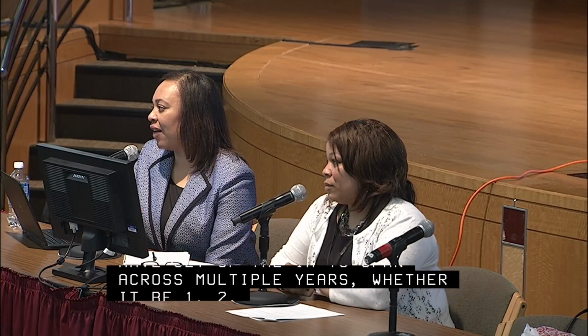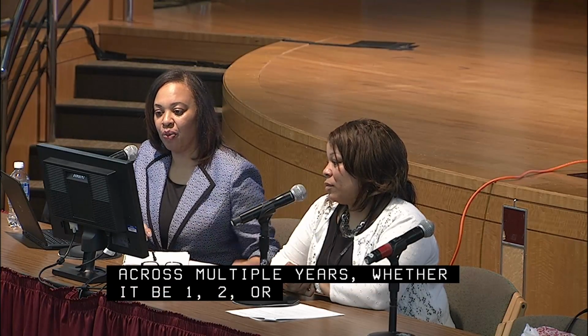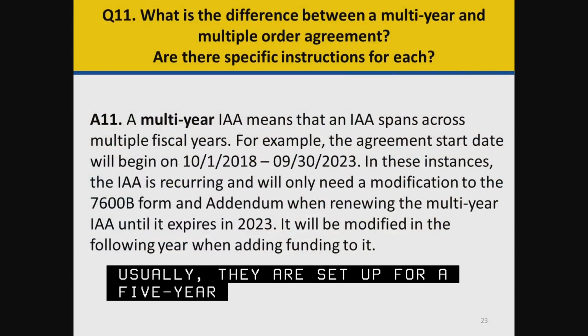Usually they're set up for a 5-year IA. The multi-year will have multiple order forms, so you'll have a new B form each year when you modify the agreement.